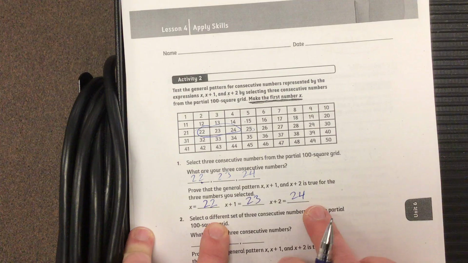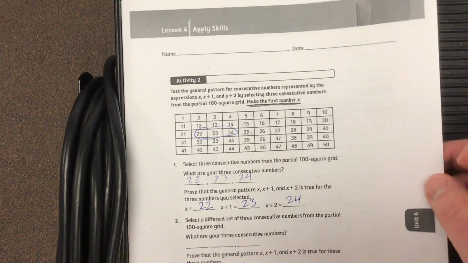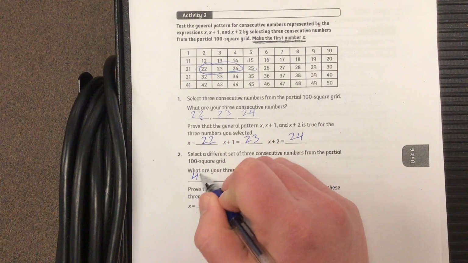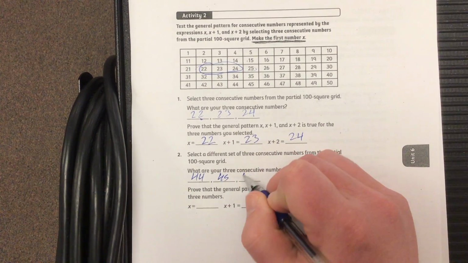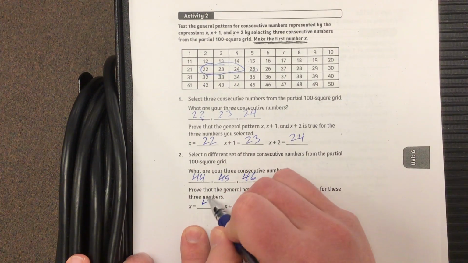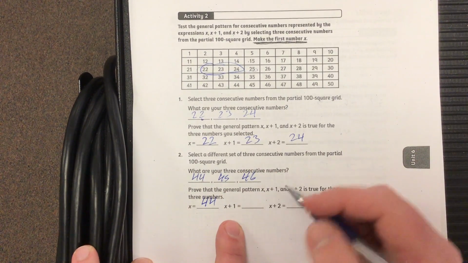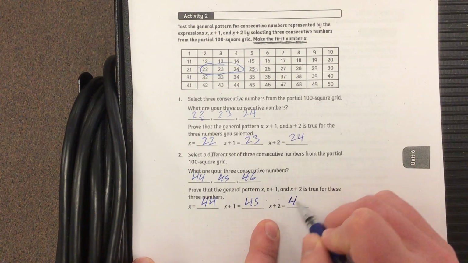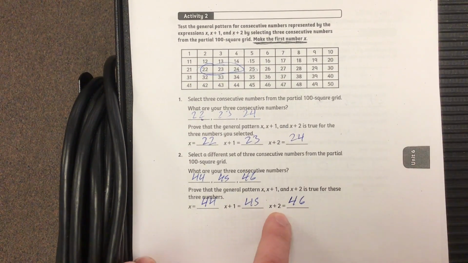Still working? Still working. All right. How about another set of numbers? What do we want to pick for this one? 44, 45, and 46. So our first number is x. X equals 44. What's 44 plus 1? 45. And what's 44 plus 2? 46. We're still hanging strong.